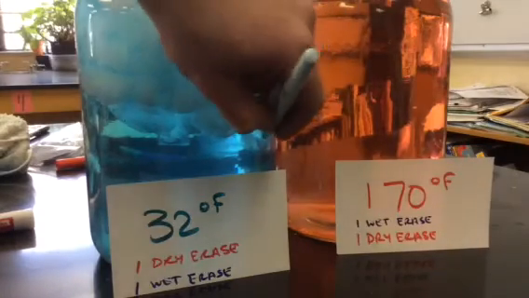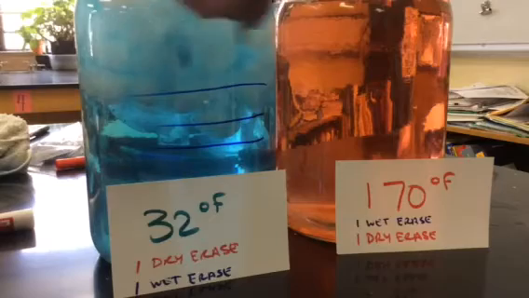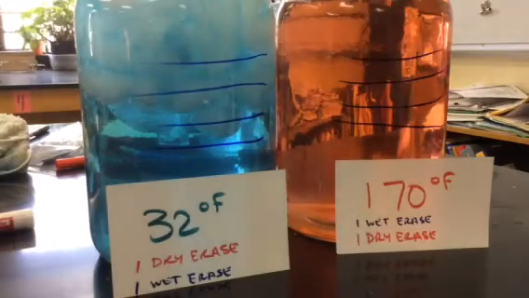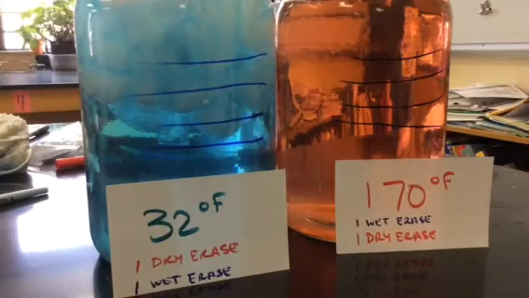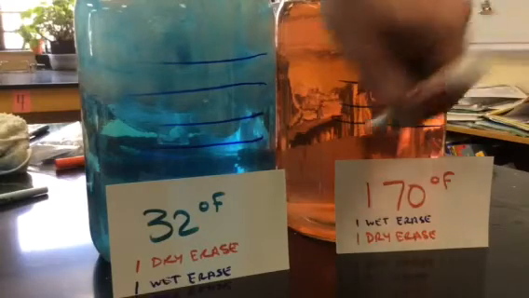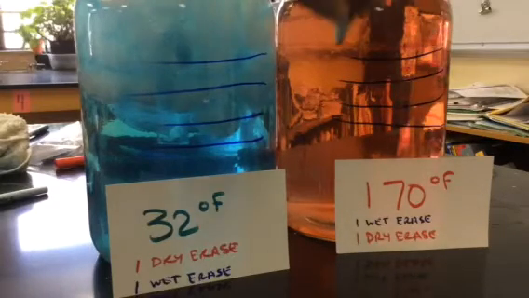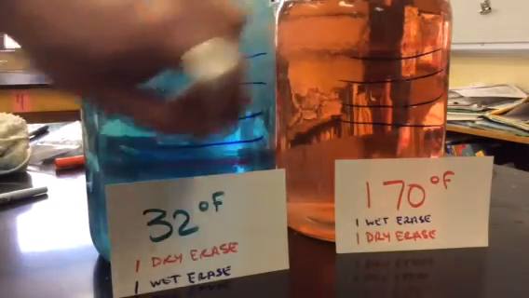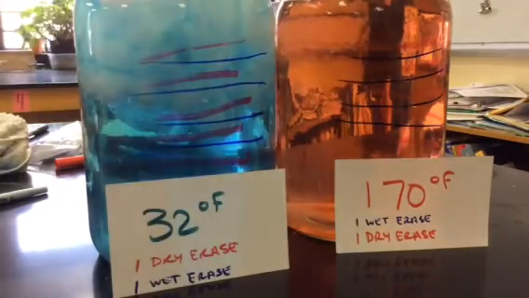I've got here a wet erase marker. What this wet erase marker is going to show is the presence of water. I also have a dry erase, because I want to show you that when I do the erase, there is a difference between the two.